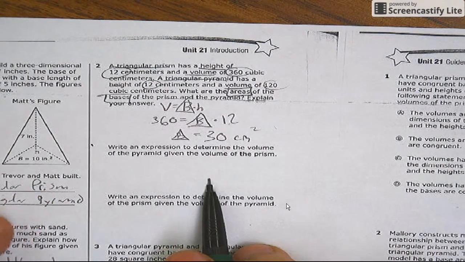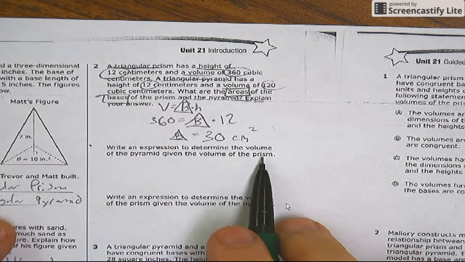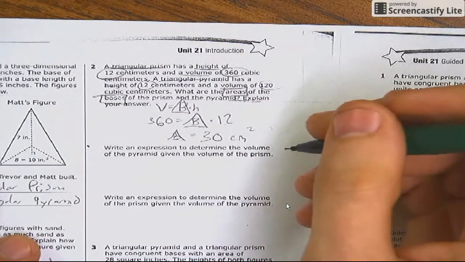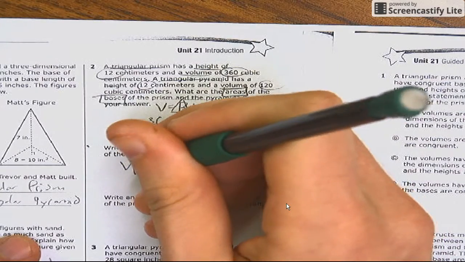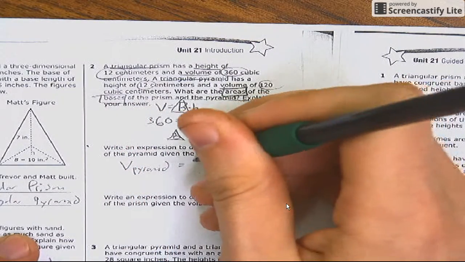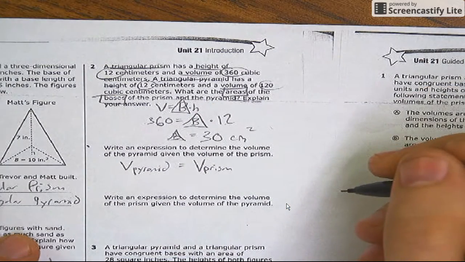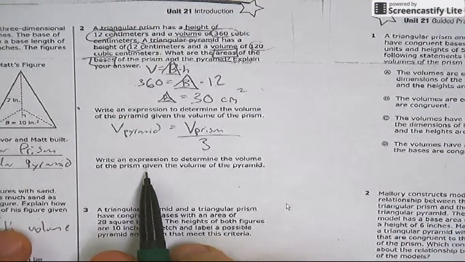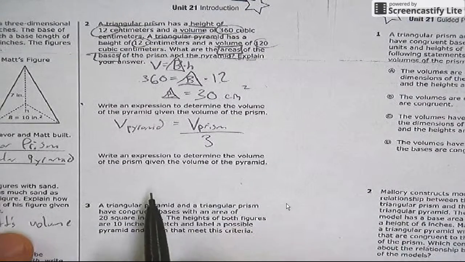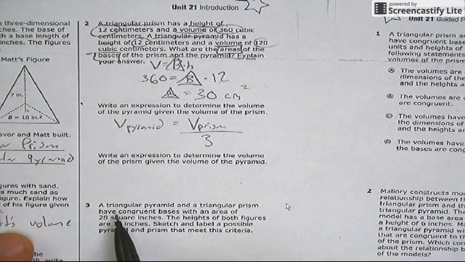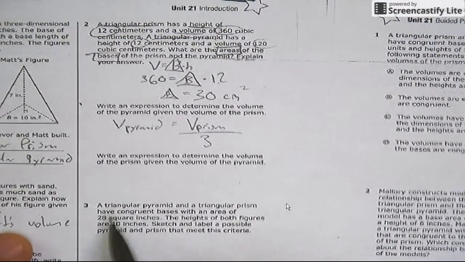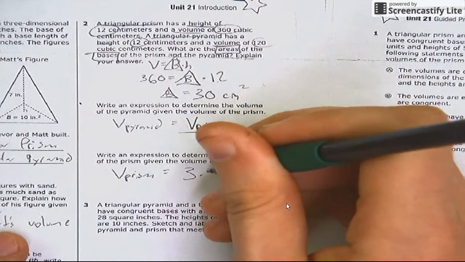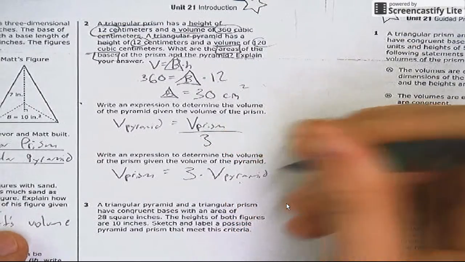Write an expression to determine the volume of the pyramid given the volume of the prism. We've done this. We just did that in the last page. You take the volume of the prism. Okay. Volume of pyramid equals volume of prism. And then what do you do to that volume of the prism? You divide it by 3. Right? Write an expression to determine the volume of the prism if they give you the volume of the pyramid. All right, we're working backwards. I give you a pyramid. What do you got to do to that pyramid to make it a prism? You multiply it by 3. Right? So the volume of the prism equals 3 times the volume of the pyramid.